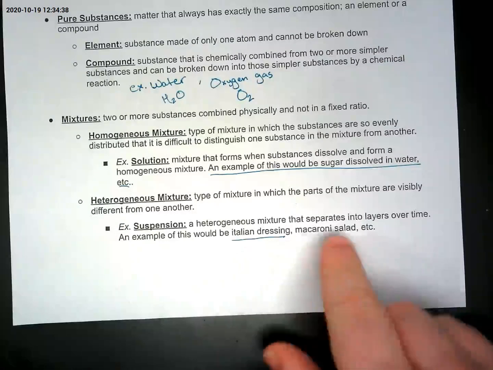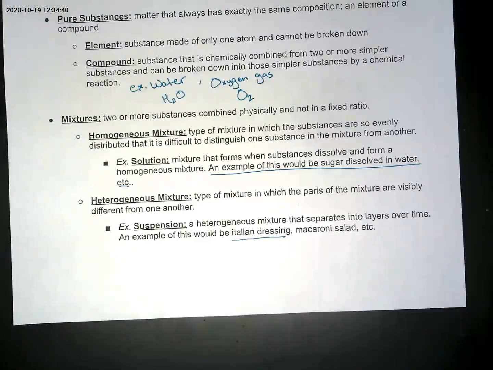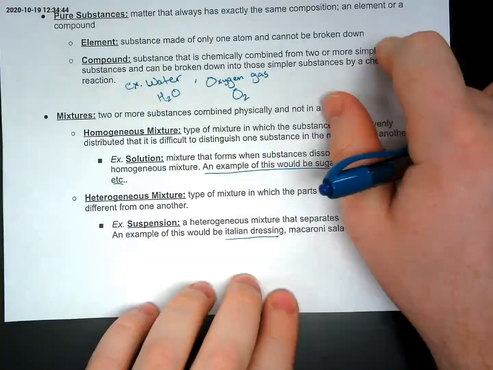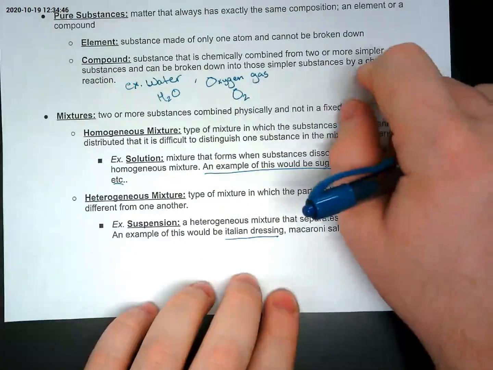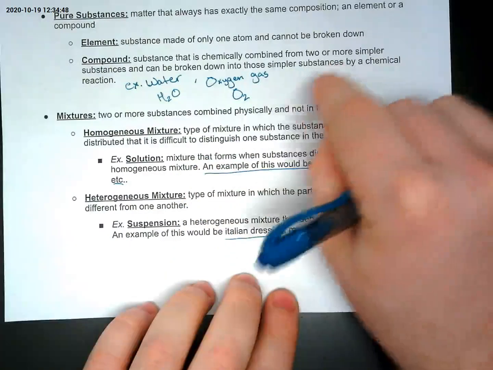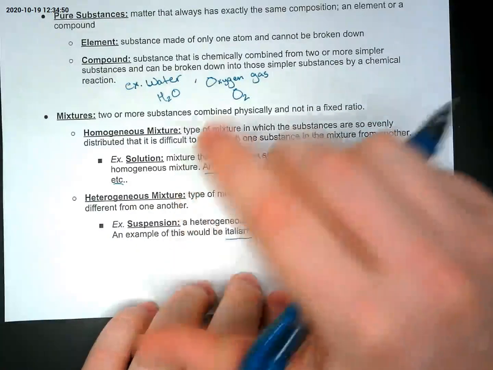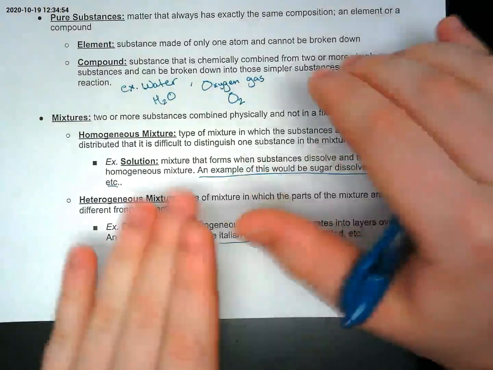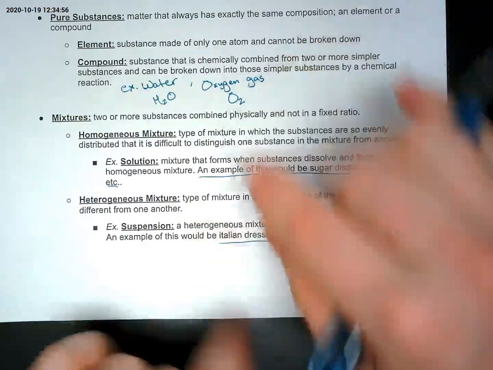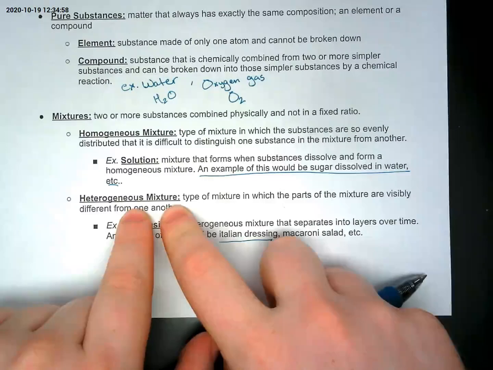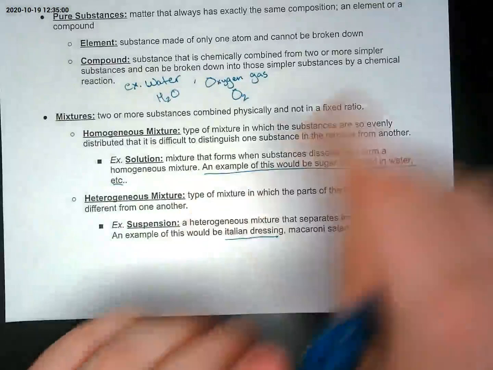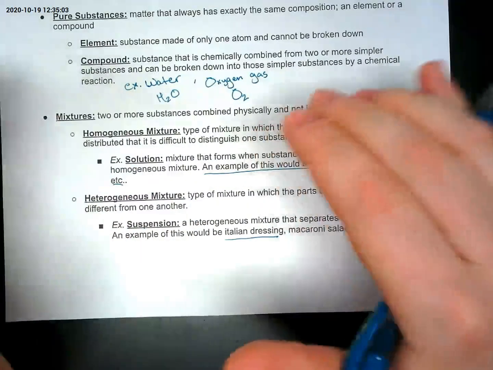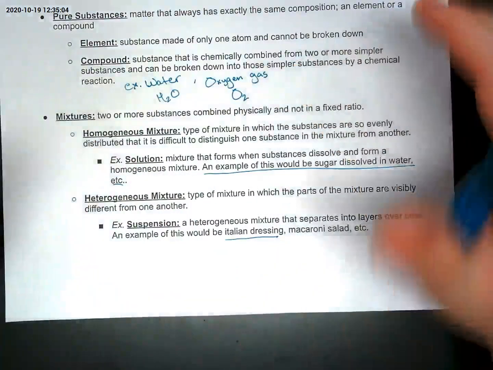Okay. Or like macaroni salad, or any pasta salad for that matter. You could say, oh, there's the macaroni, there's the pasta, there's the bell peppers, there's the tomatoes, there's the cucumbers, the carrots, and you could pick them out, you could take them out, okay? And that's a heterogeneous mixture, if you can see the distinct different parts within the mixture, okay?